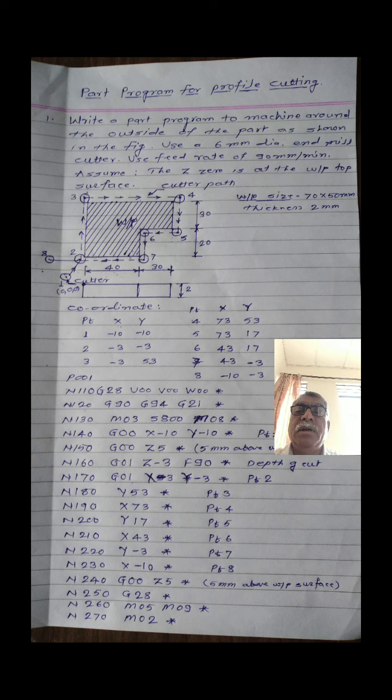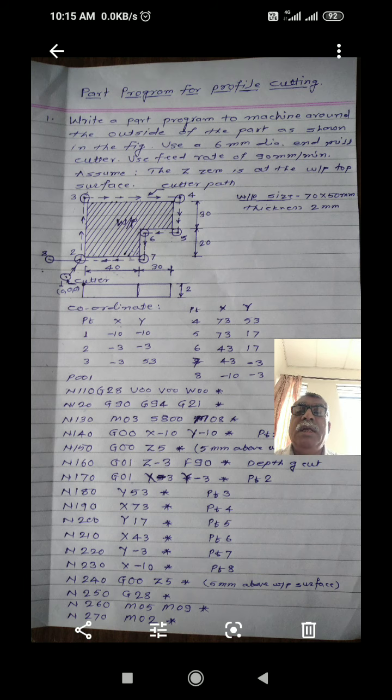From this point, you have to measure the coordinates along the x-axis, along the y-axis and along the z-axis. This is a workpiece 0. Then you have to find out the coordinates as shown in the figure.